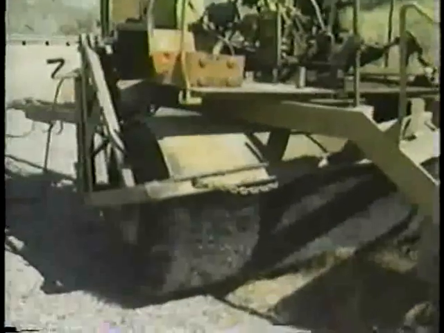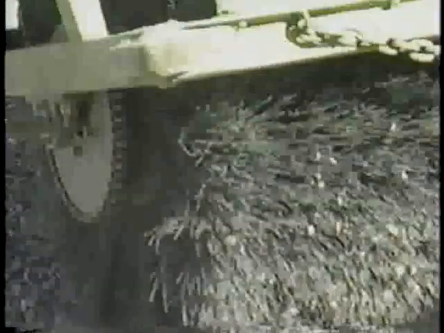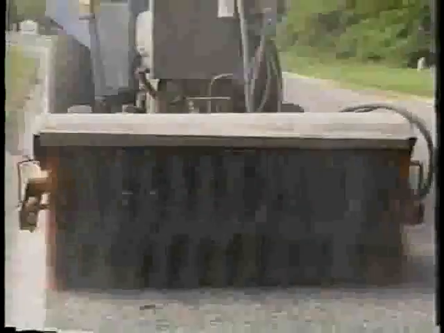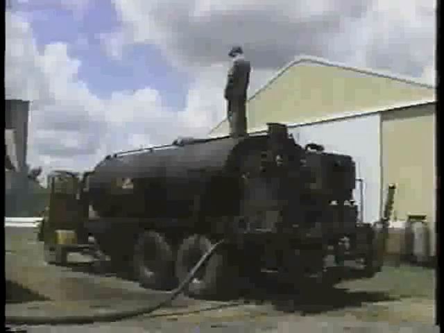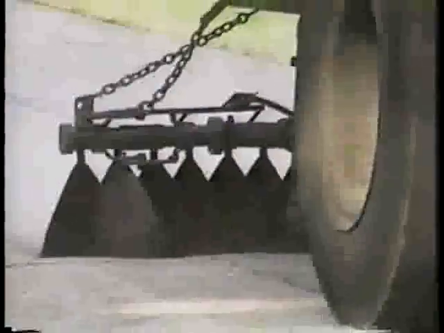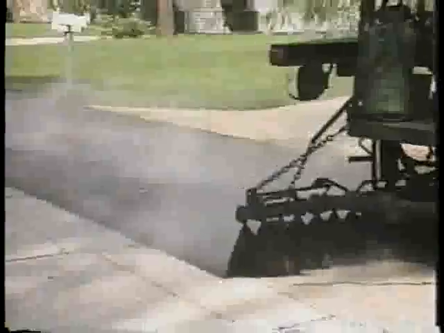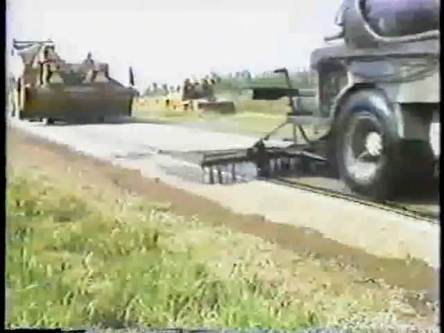So see that the bristles are long, like this. Stubby ones would more likely dislodge chips from the surface. And be sure that the broom can float. Self-adjust vertically. If it's rigid, there's sure to be too much downward pressure. Now let's consider the distributor. The distributor's function is to apply an even coverage of binder at the proper pressure and rate. Uneven coverage shows up as streaks on the surface.